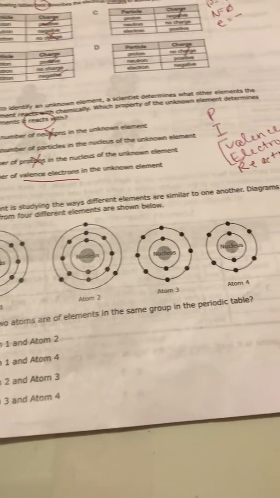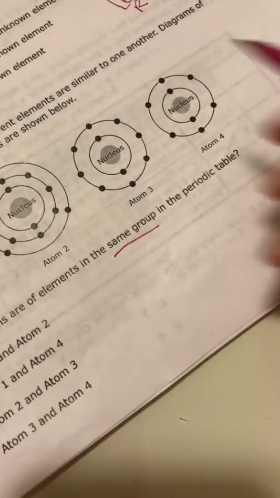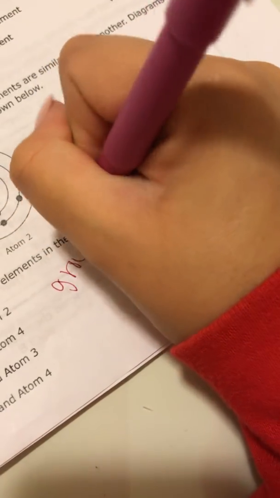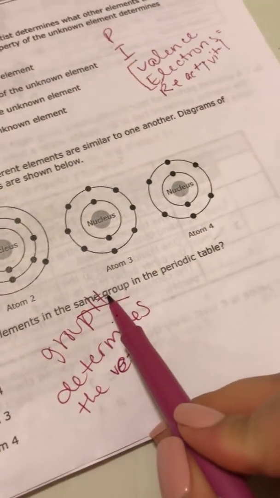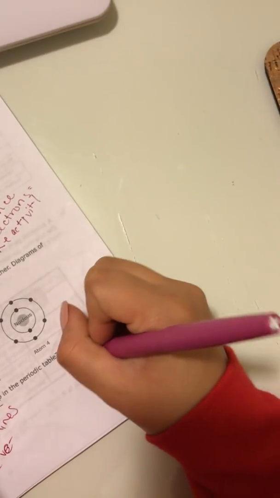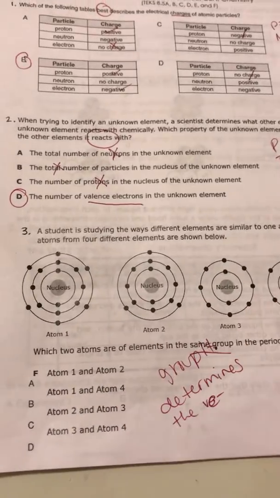Number 2, which ones are in the same group? Looking on page 38, you should have the group number, which is determined by the valence electrons. So if I want the same group number, they're asking me which ones have the same valence electrons. Let's look, let me count them.